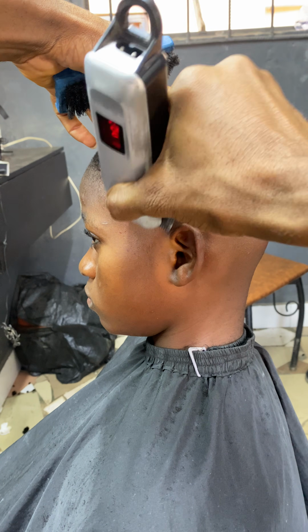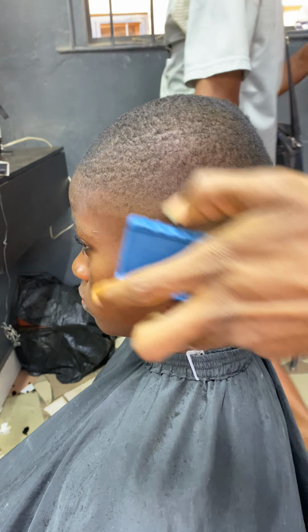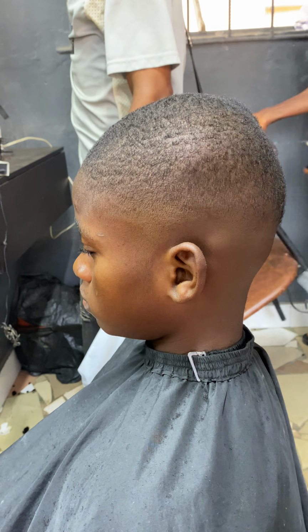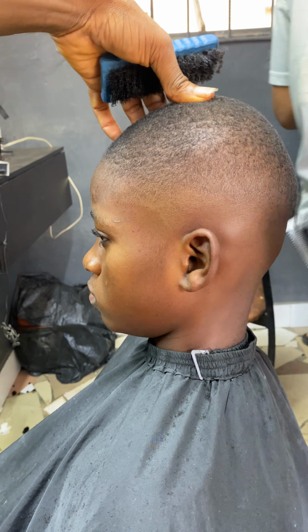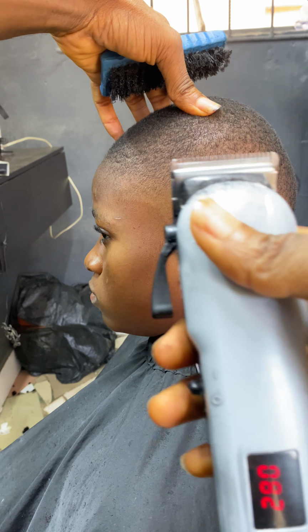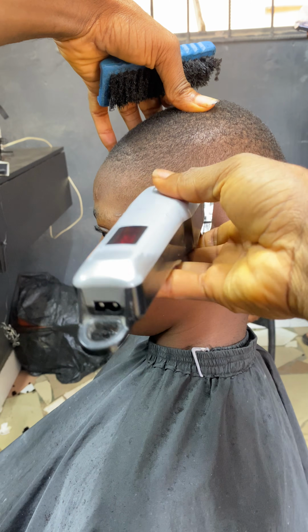You blend it like this. As you are blending it like this, can you see what I'm doing? After you have blended it like this, finish. The next thing you need to do is to turn your hand upward. Still put it under low cut level.